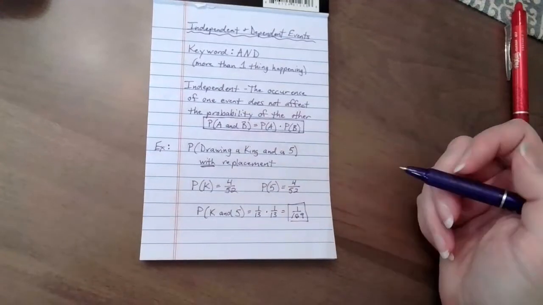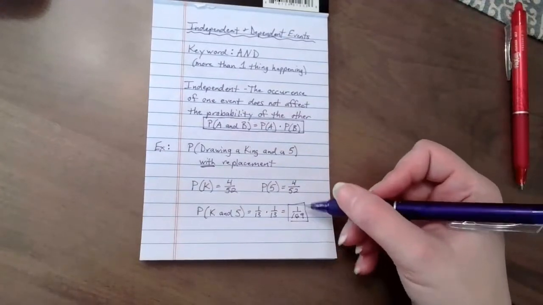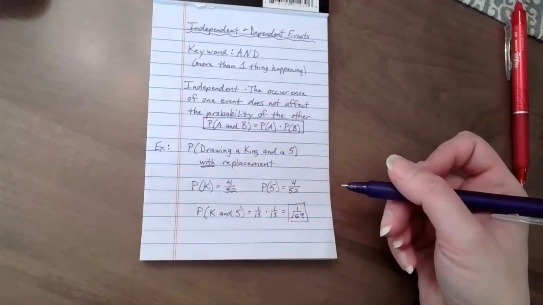So this is going to be my probability. I can write it as a reduced fraction, I can write it as a decimal, I can write it as a percent.